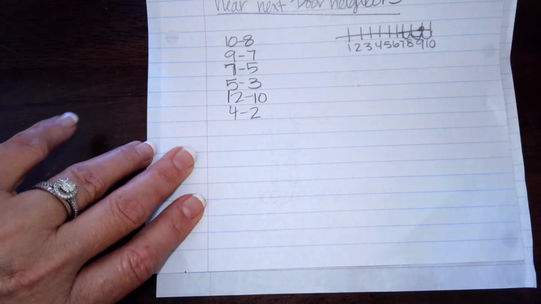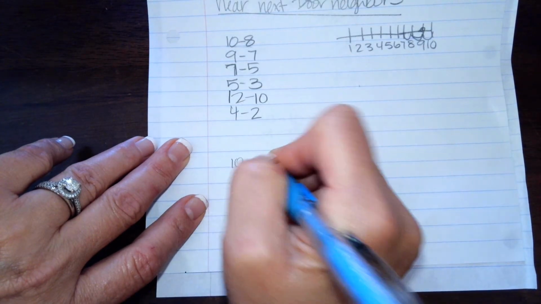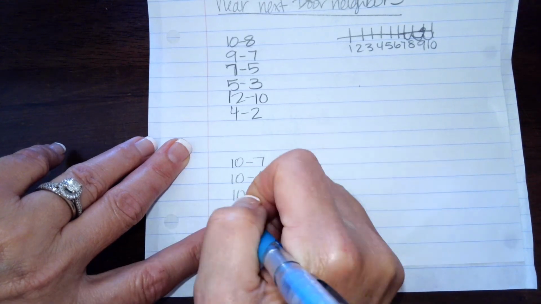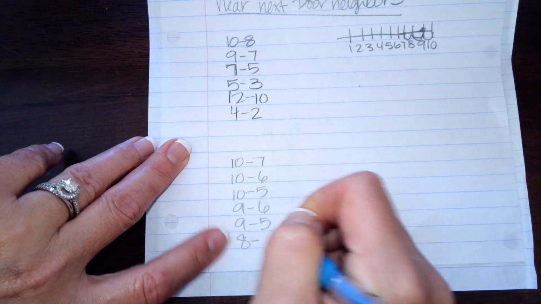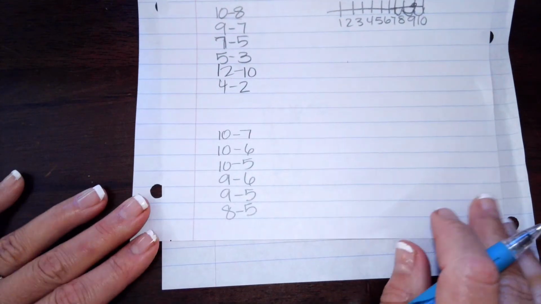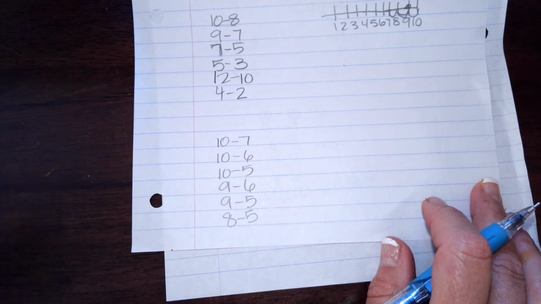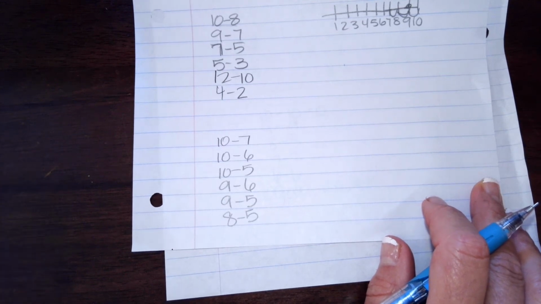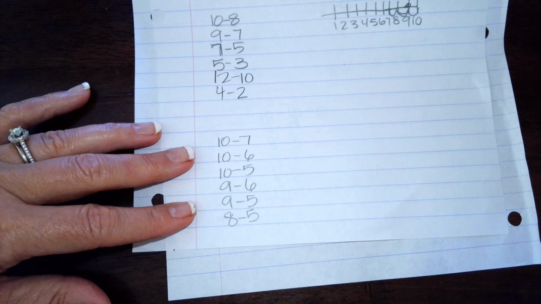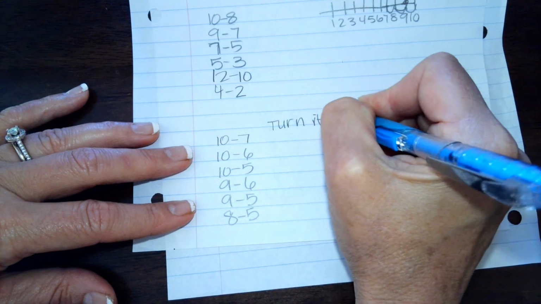Now for the rest of the subtraction facts, there's not many left. We have a strategy for all of them, except for a few. That's it. So all of the other ones are either a minus 1, a minus 2, a minus 0, a minus 3, a minus 4, a minus itself, a minus next door neighbor, or a minus near next door neighbor, except for these. Now these are tricky.